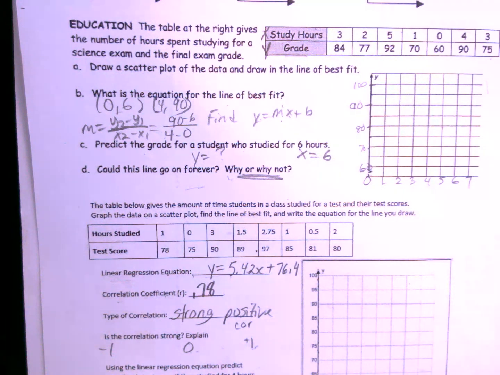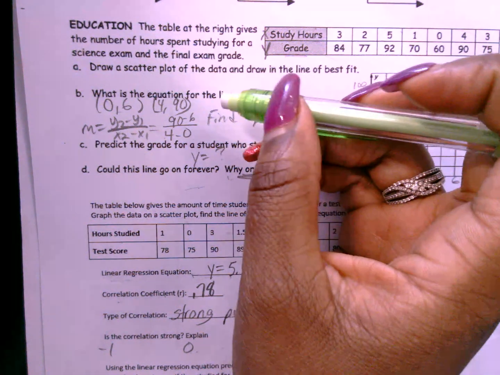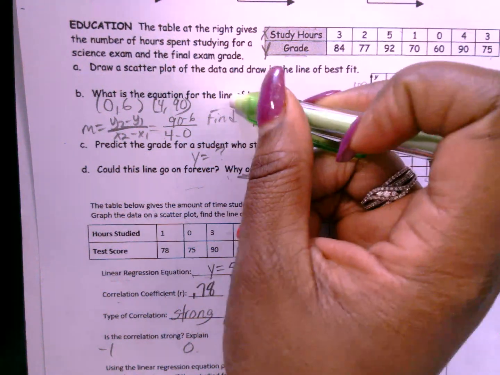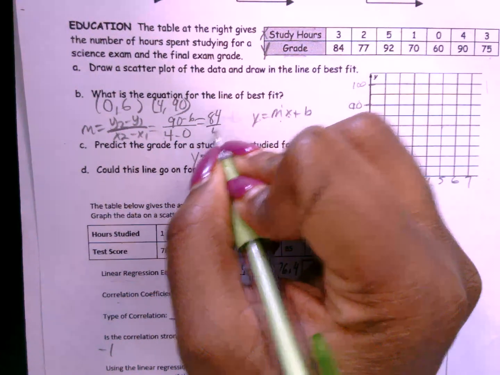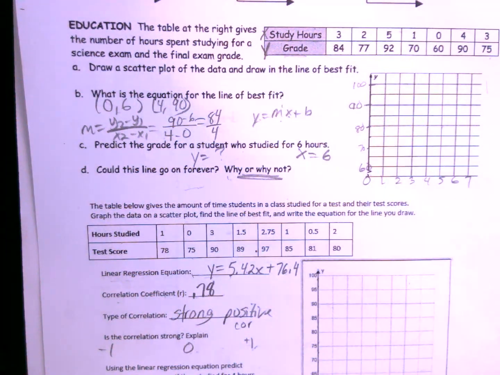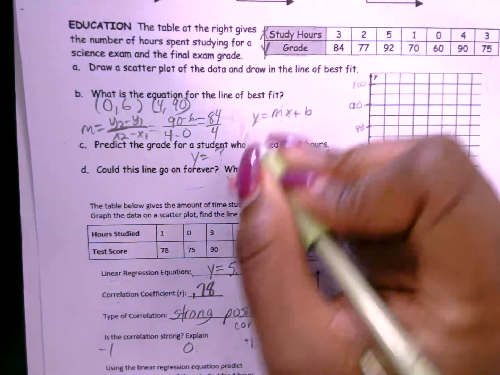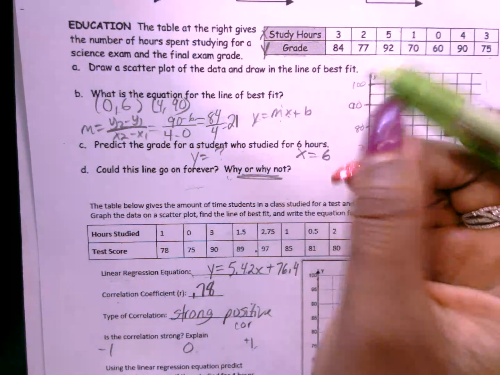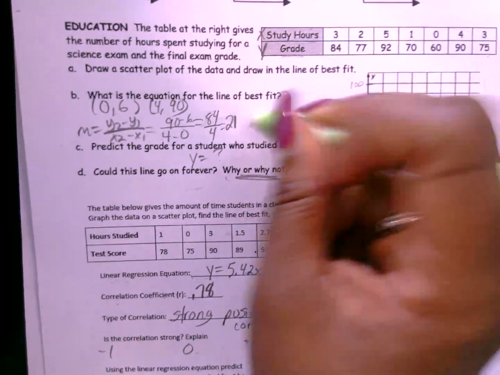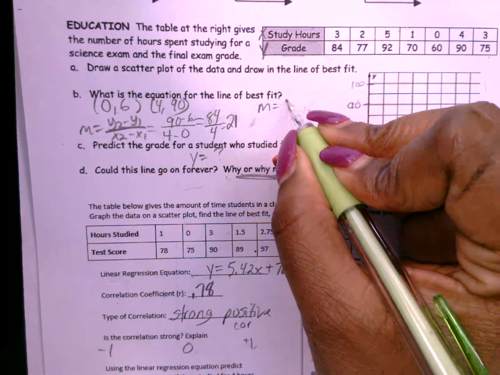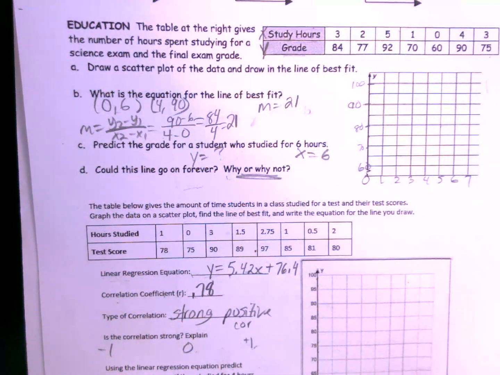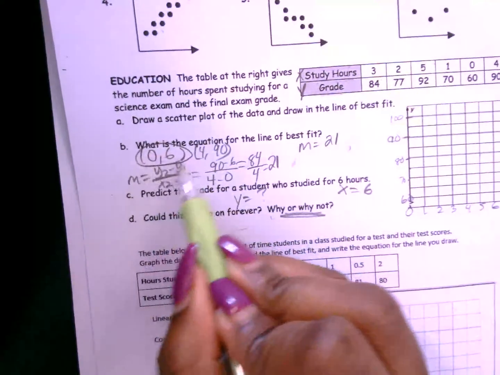So what's 90 minus 6? That's going to be 80 what? 84. So we got 84 divided by 4. So what is 84 divided by 4? Yes, it's 21. So we're going to put 21 for M. Okay? And so M here is equal to 21. Now my B, my y-intercept is where x is equal to 0. This is the y-intercept right here.